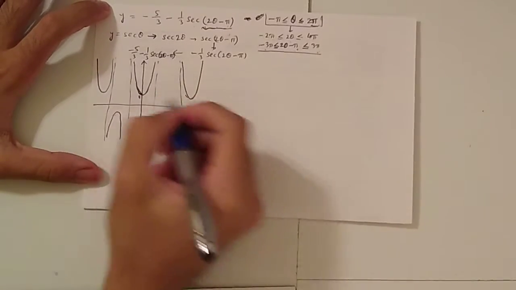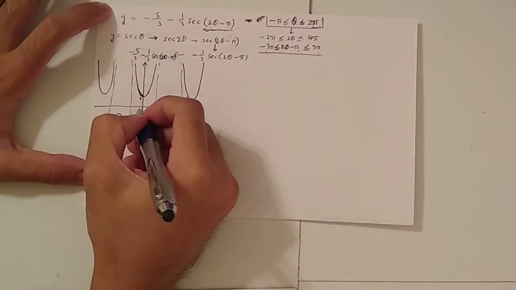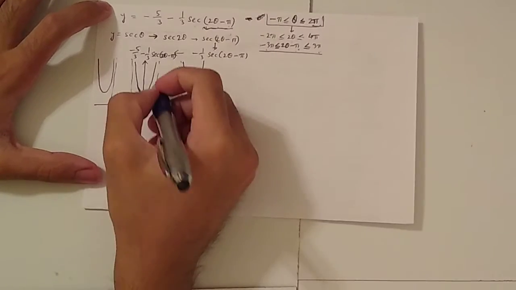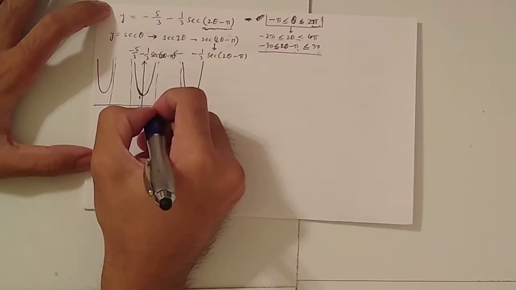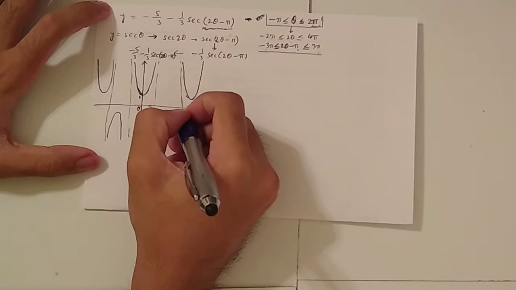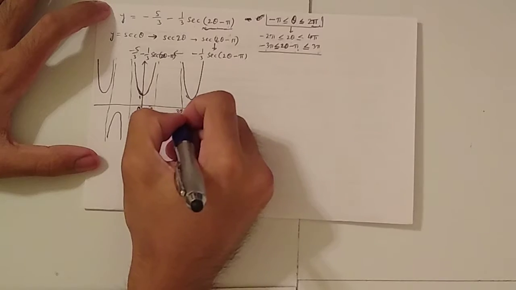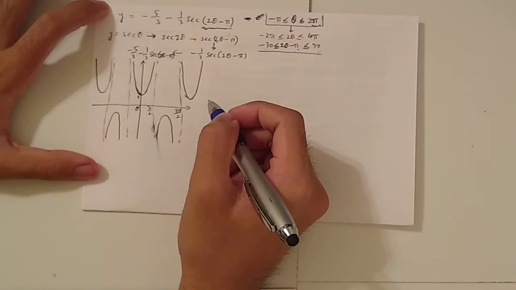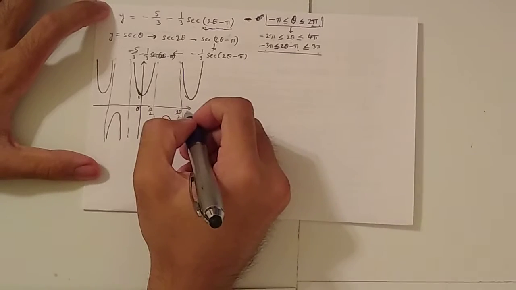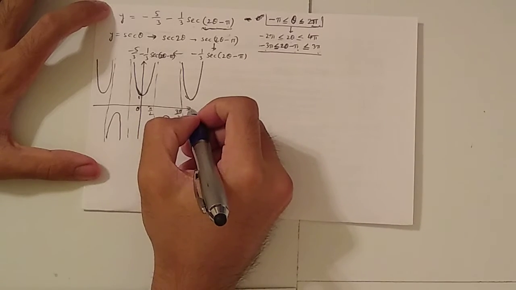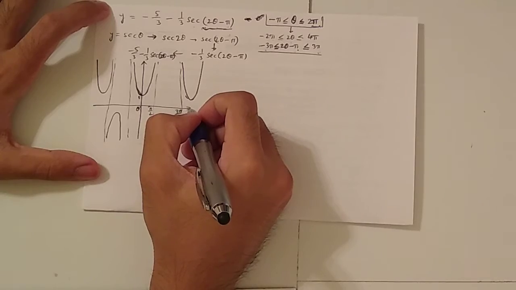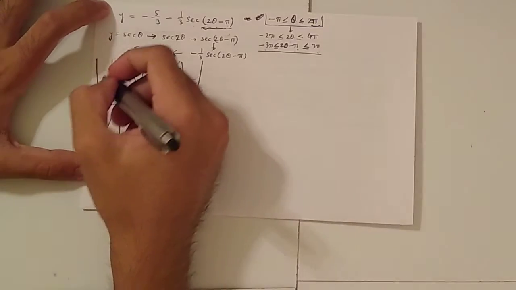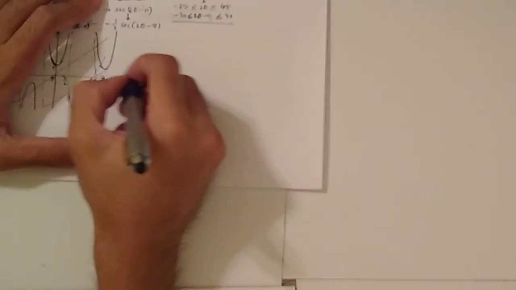So here you have, this is in radians, so you'll be using radians on our x-axis. 0. This is going to be pi by 2. This is 3 pi by 2. That is 2 pi. Well, I think I need to extend this graph. So let's draw this graph again.